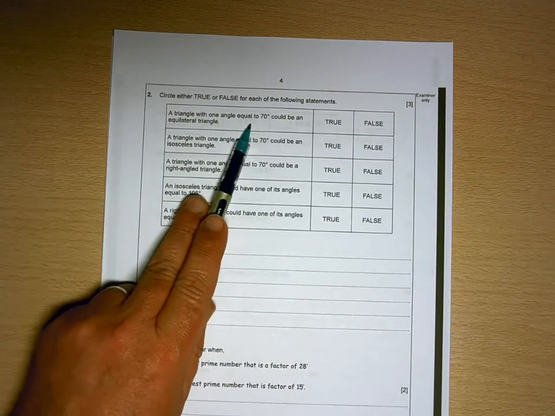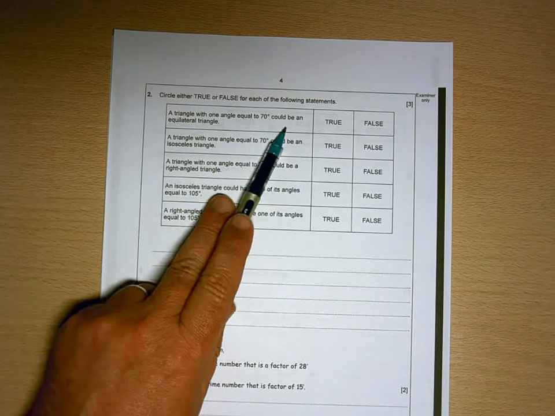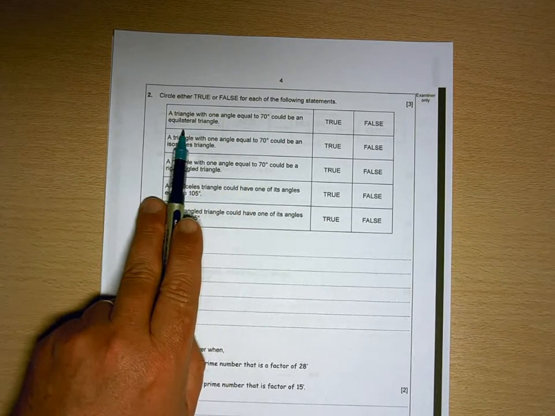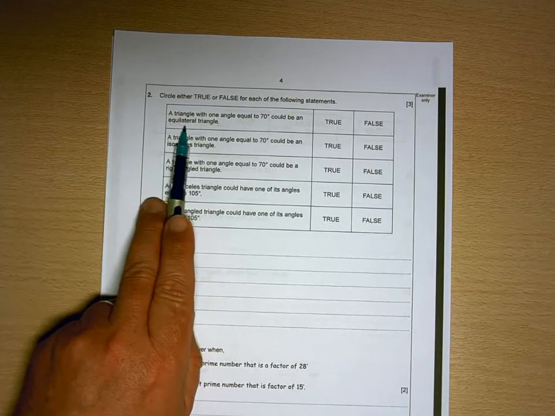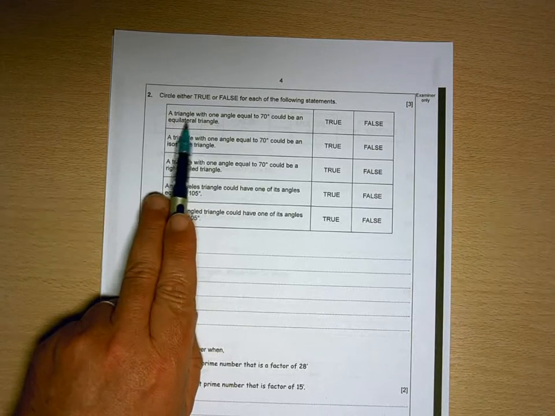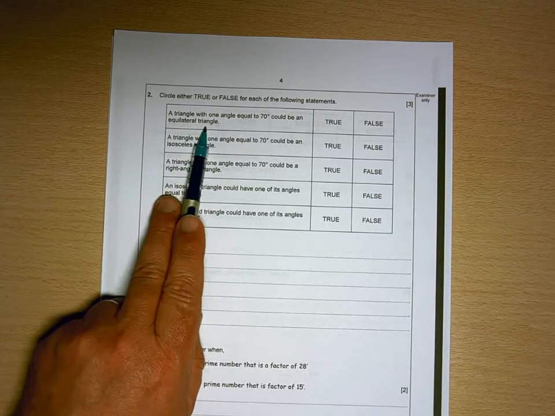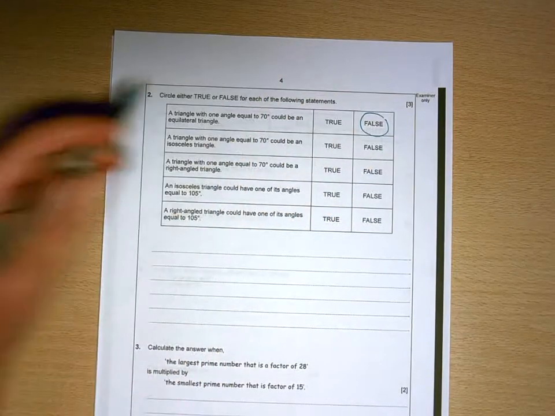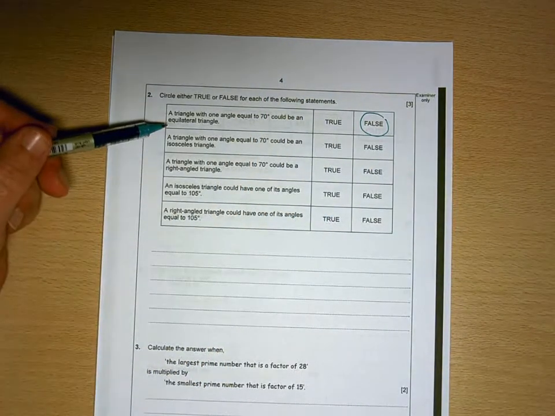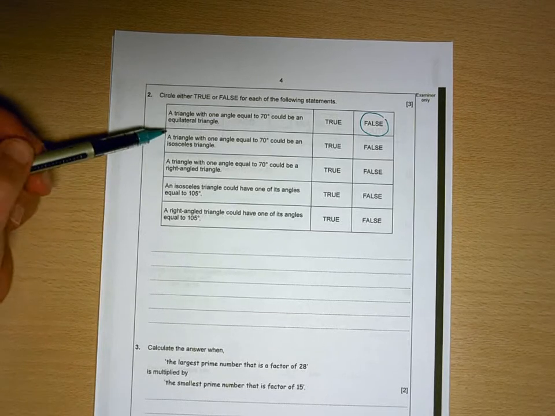A triangle with one angle equal to 70 degrees could be an equilateral triangle. Well, you should know that an equilateral triangle has all equal sides and all equal angles, and the angles of an equilateral triangle are all 60 degrees. So that is false. So that's just a key fact. There's no maths to do there.